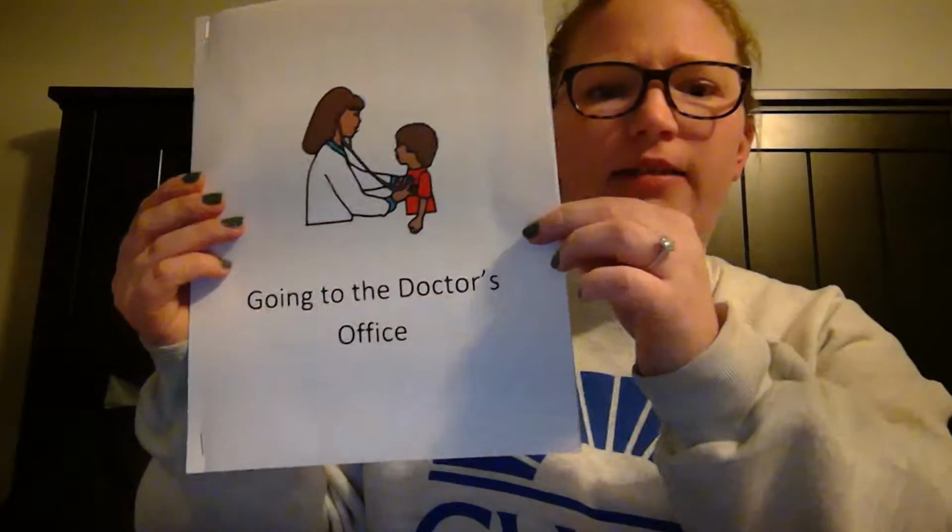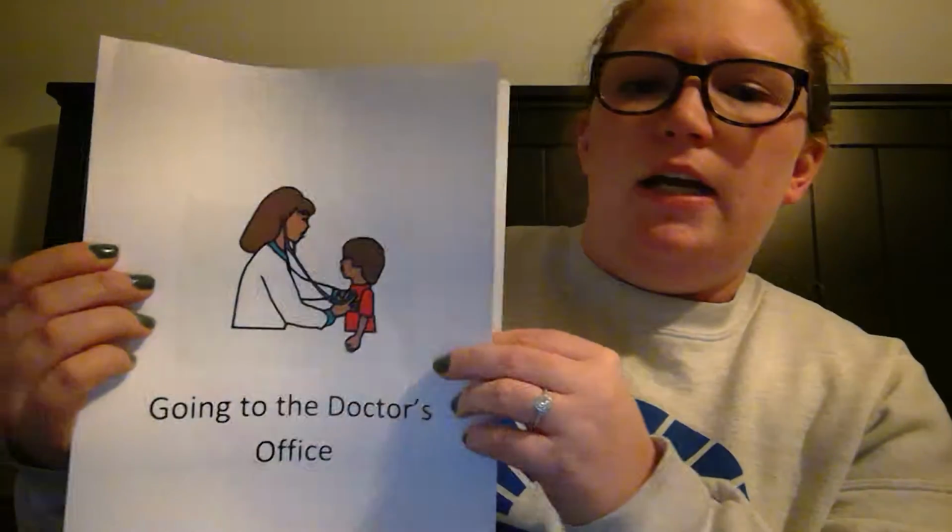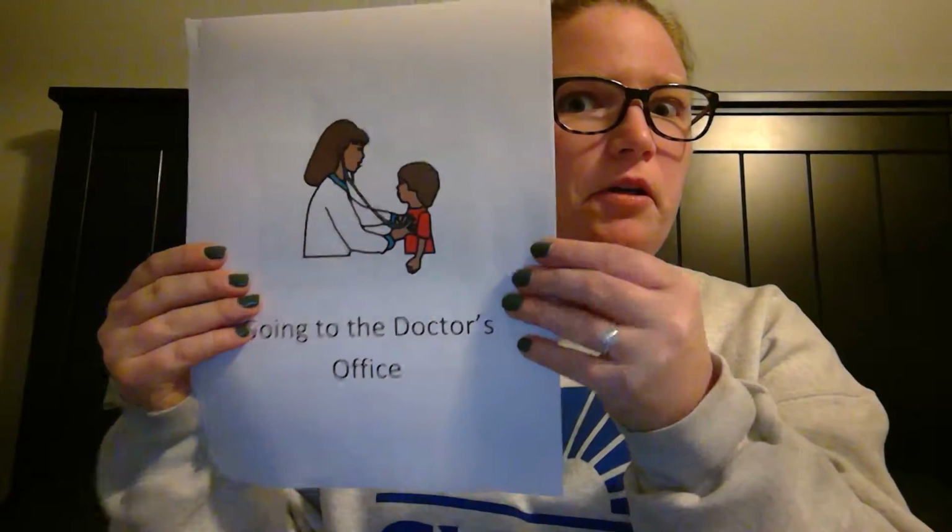So we're going to read it. Hopefully it'll be kind of easy to see. We'll try and navigate that. Because they are printed on paper, sometimes they can be a little hard to hold up.